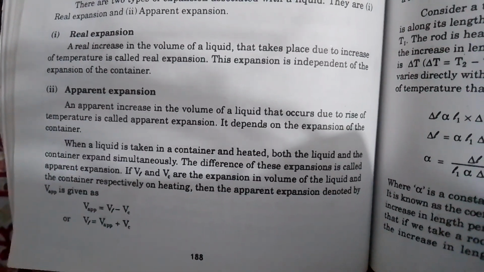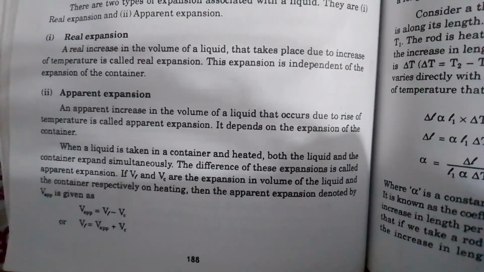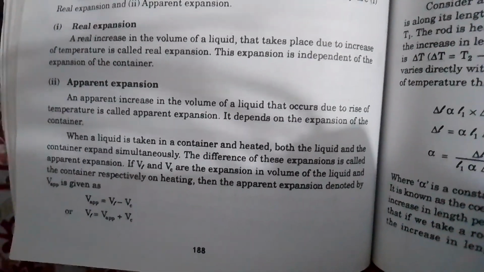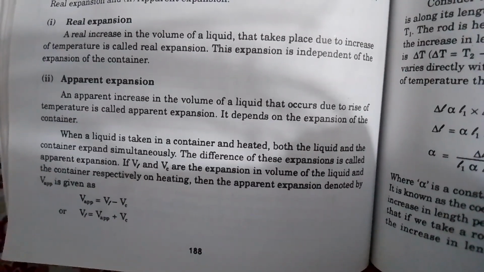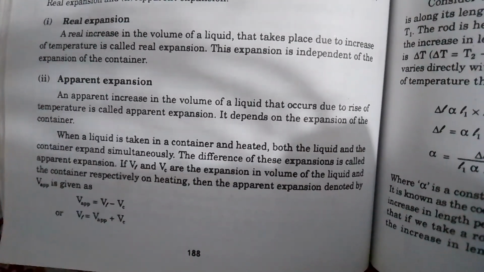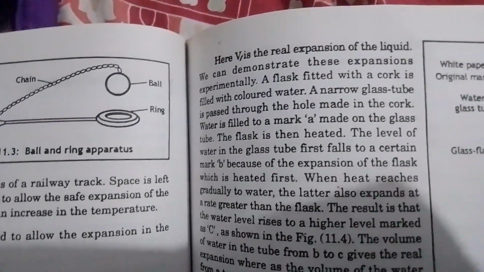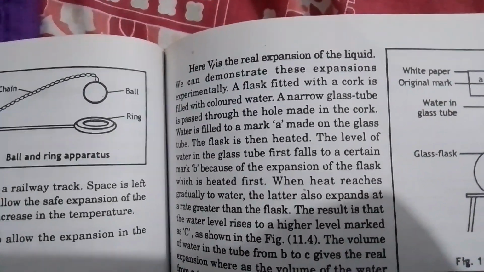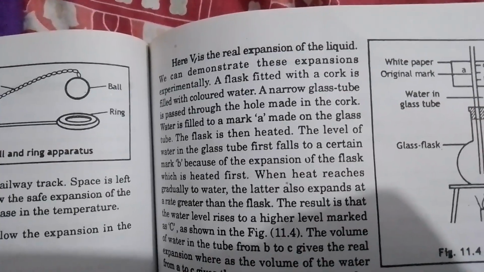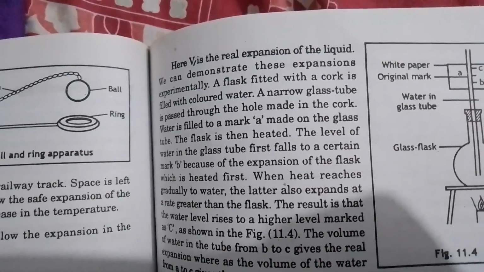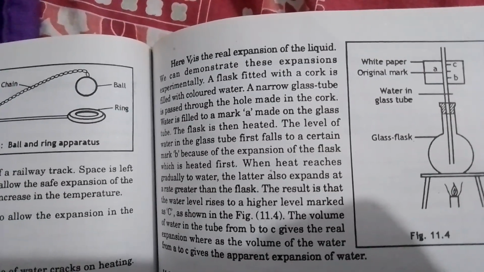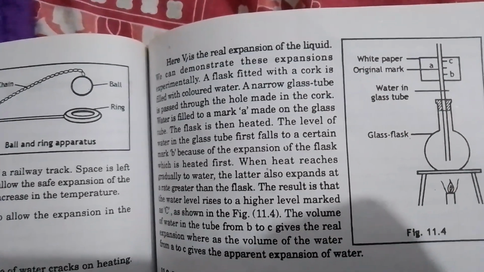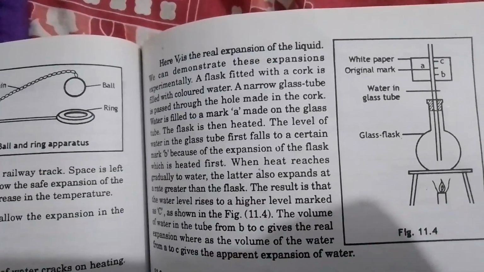If V and V' are the expansions in volume of the liquid and the container respectively on heating, then the apparent expansion is given as V - V'. Here V is the real expansion of the liquid. We can demonstrate these expansions experimentally. A flask fitted with a cork is filled with colored water. A narrow glass tube is passed through the hole made in the cork.